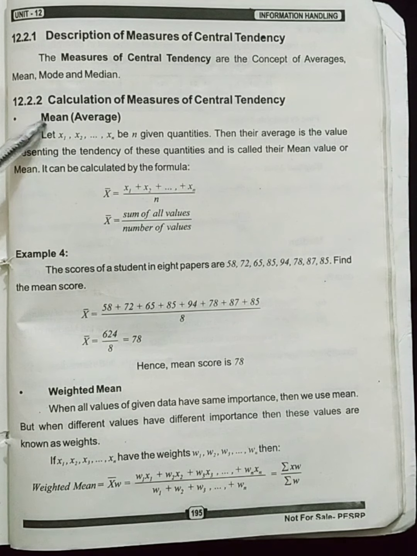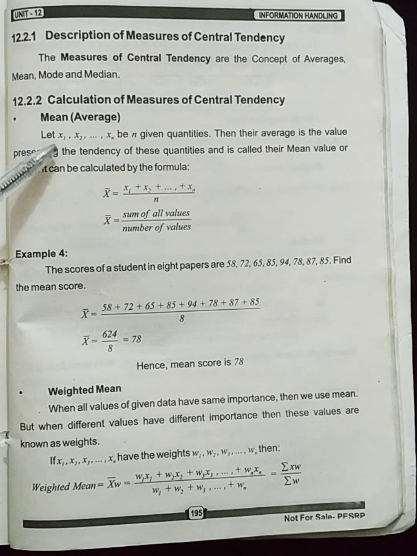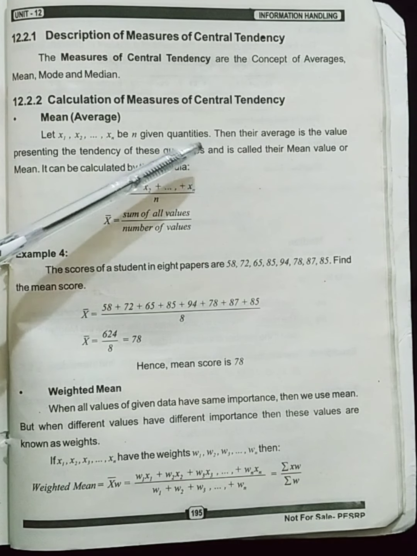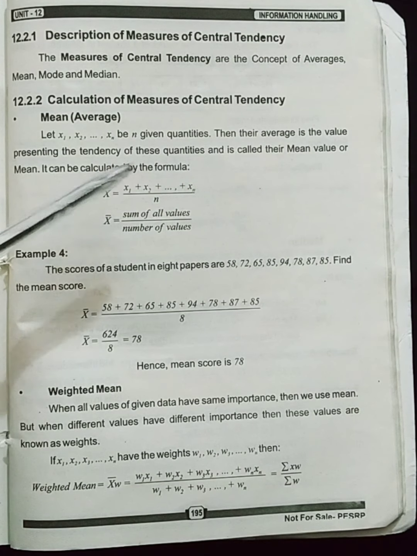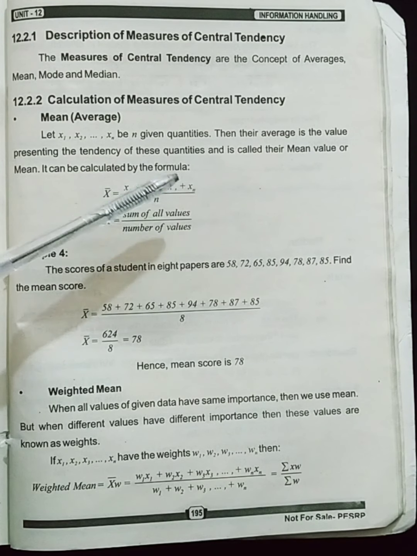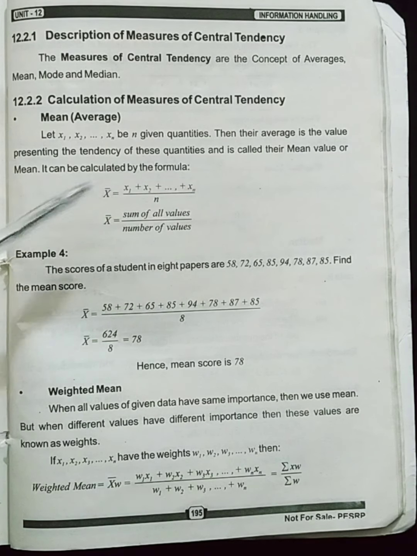So firstly we learn about mean, which is also called average. Let x1, x2 and so on be n given quantities, then their average is the value representing the tendency of these quantities and is called their mean value or mean.